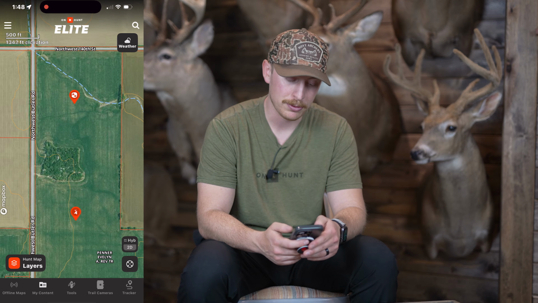I find it a really cool feature, and as far as I'm aware, this isn't a new feature, but it's something that I've kind of started using and I really, really like. The last feature that I want to talk about, my third favorite feature, is the rangefinder tool. So this is particularly useful during turkey season, but it can be useful for a lot of things.